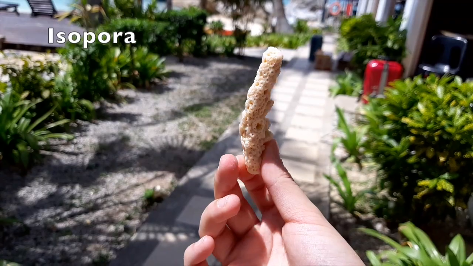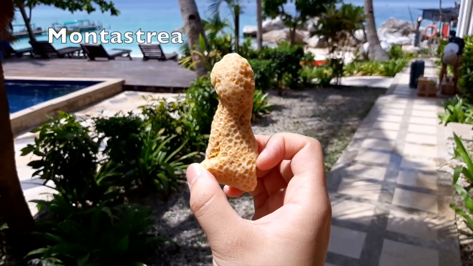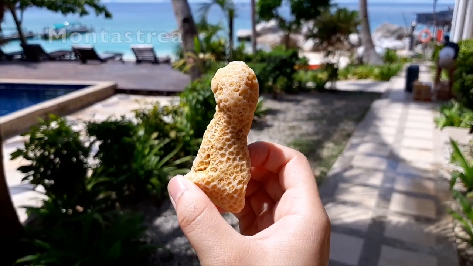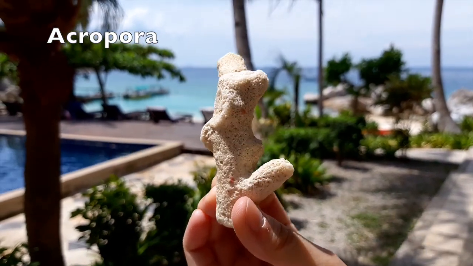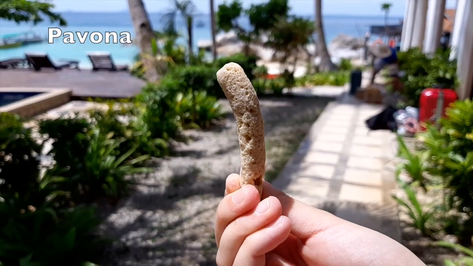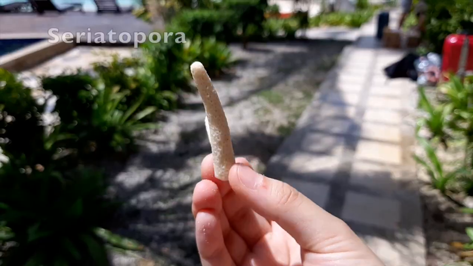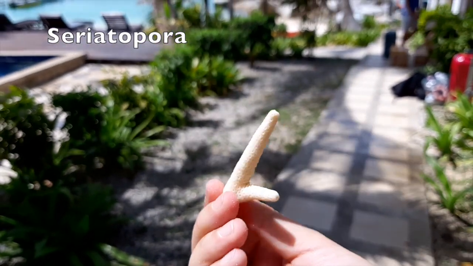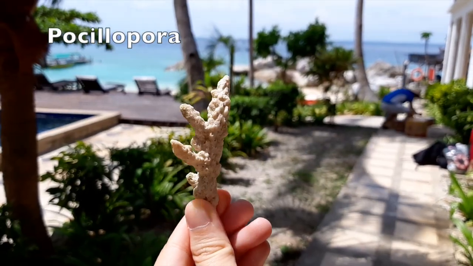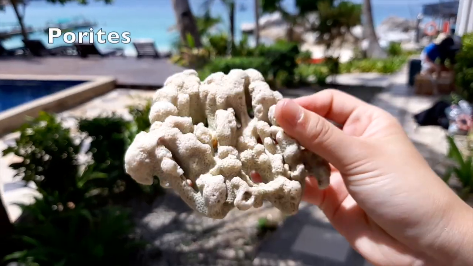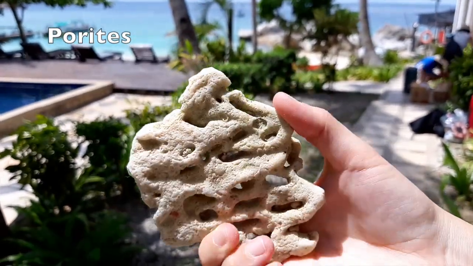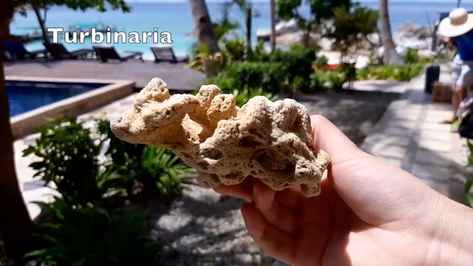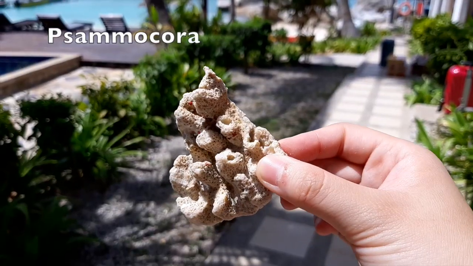The coral species that we found are Isopora, Montastrea, Acropora, Pavona, Ceratopora, Pocillopora, Porites, Turbinaria, Samocora.